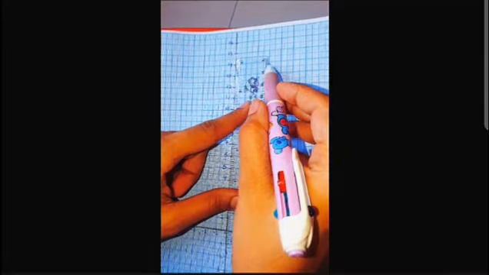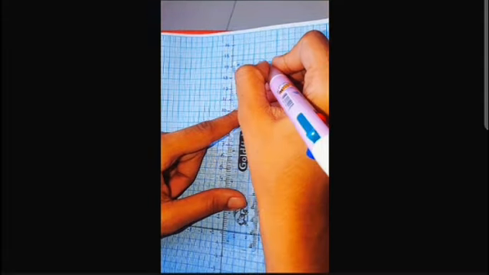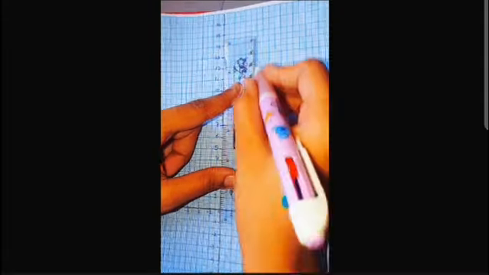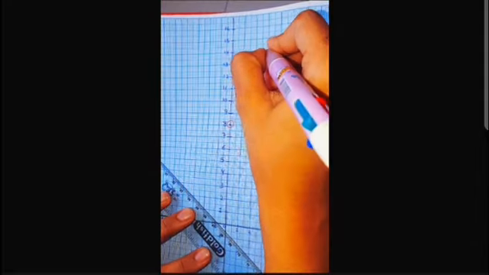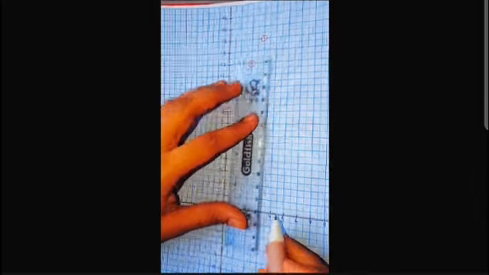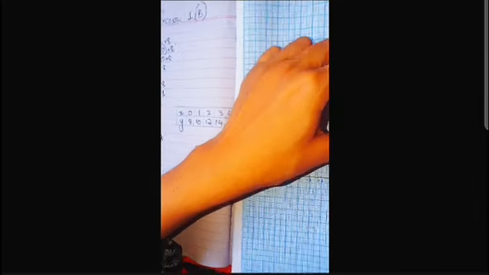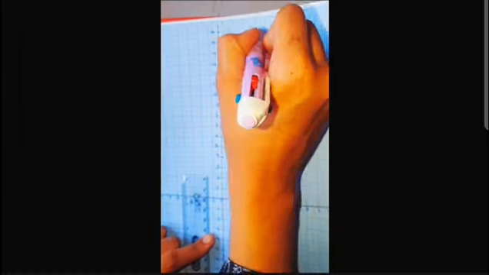See, so we have done part A of this question. Now move to part B. It is y is equals to 2x plus 2. So now we have to take the value of x as 0, 1, 2, 3 and 4 and again solve the equation. It's very easy.